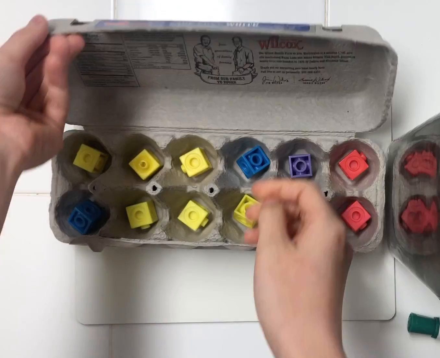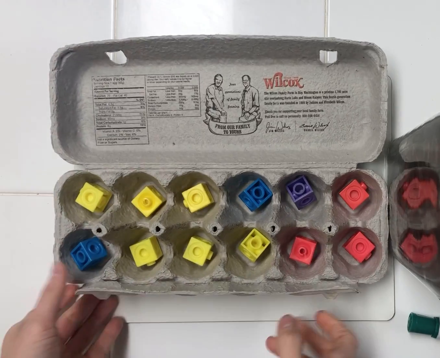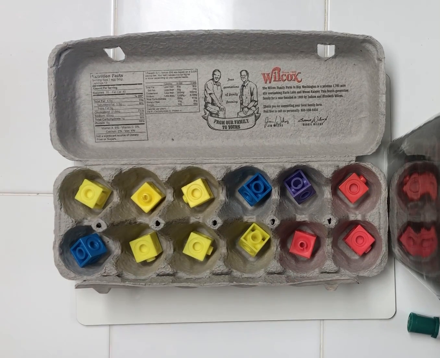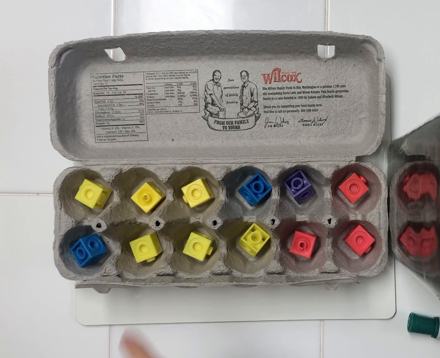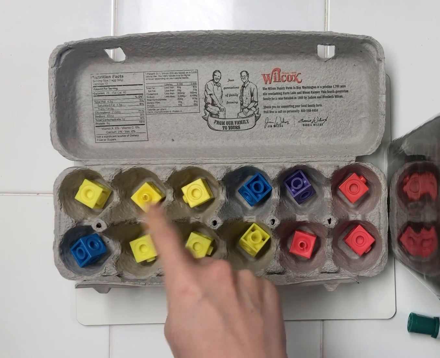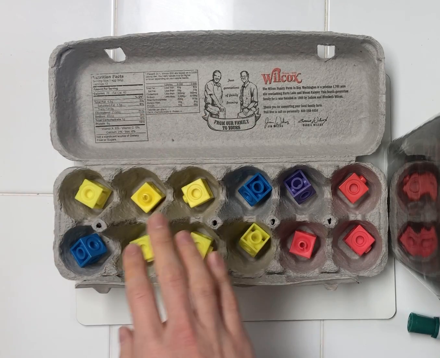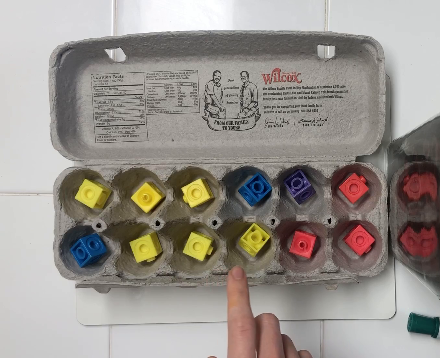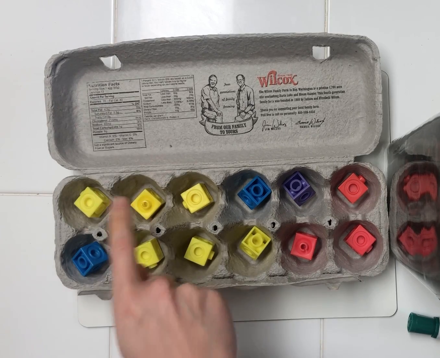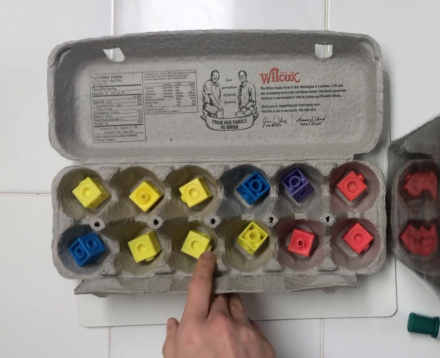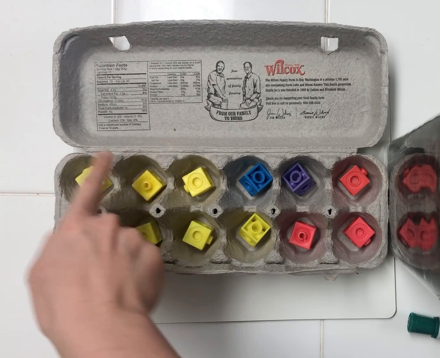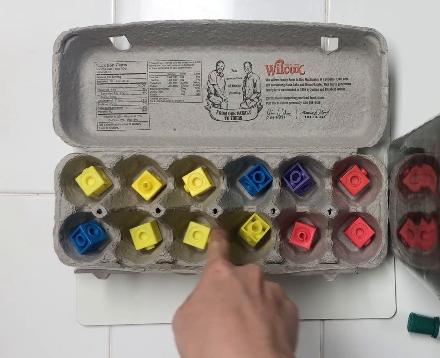In this, I have some colored blocks, and I'm going to go through each of them. We're going to find the fraction, the amount of how many blocks are in this set for each color. So let's start with yellow, because there's a lot of yellow. First we're going to count how many yellows there are. 1, 2, 3, 4, 5, 6.